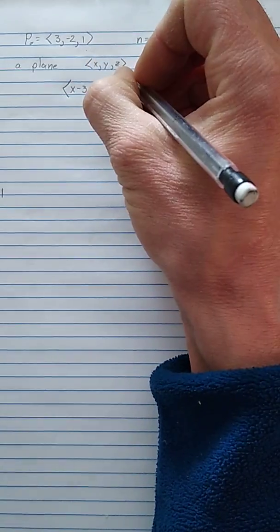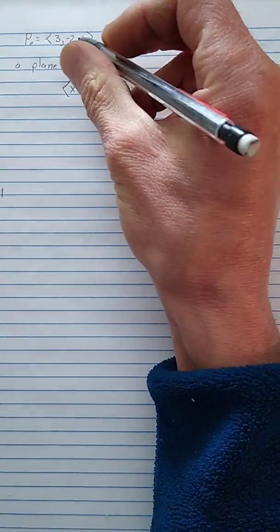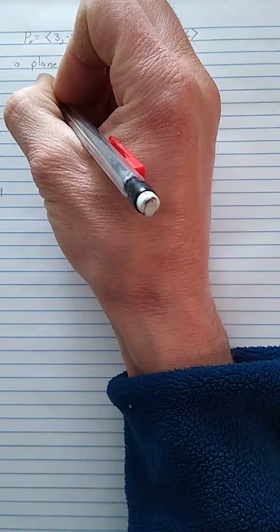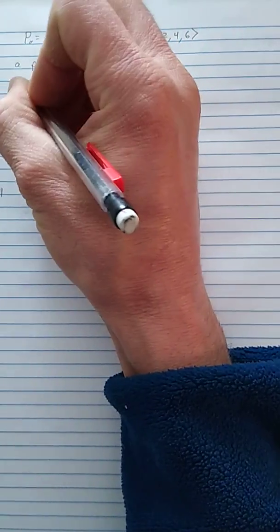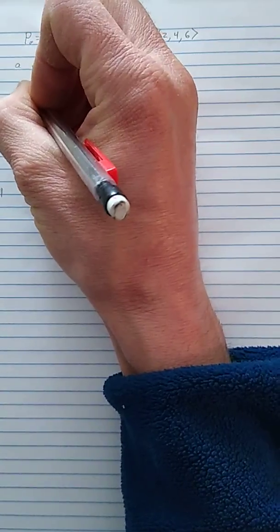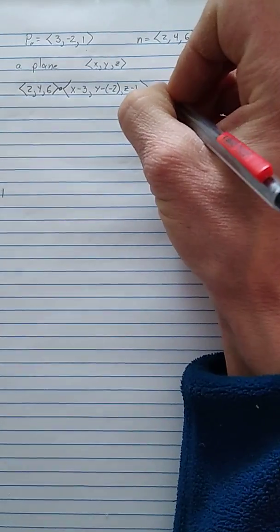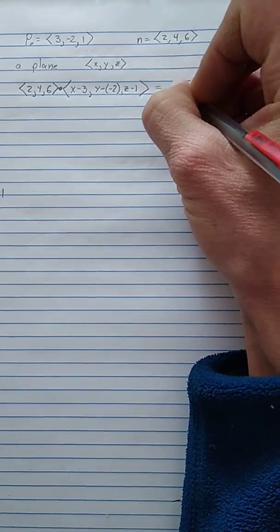So this is the general vector xyz minus p naught. And if we dotted that with n, 2, 4, 6, dot product, then that needs to equal 0.